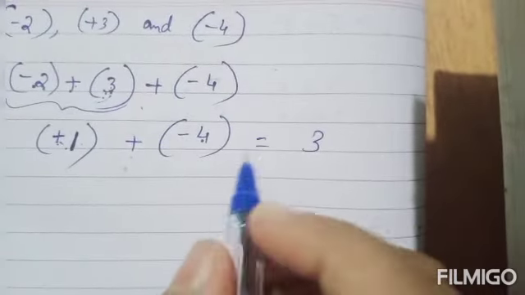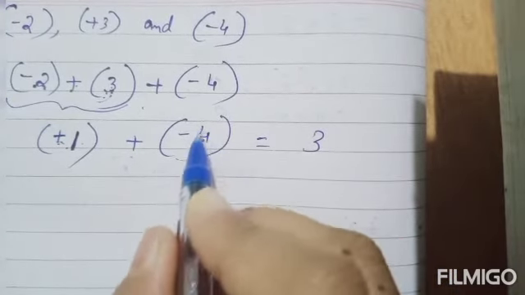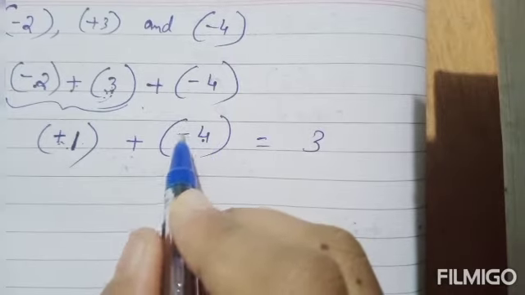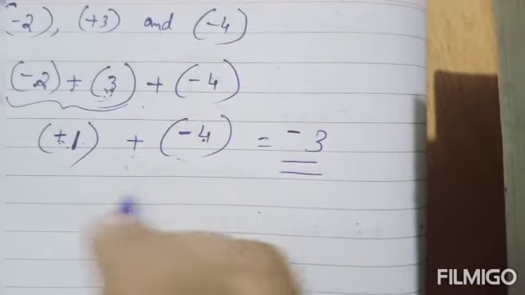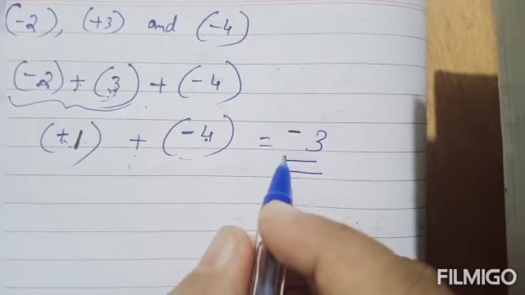Okay, now what is the sign? Greater integer, it is minus 4. Okay, sign of 4, it is minus. So in the answer also minus sign will come. Minus 3. This is the final answer. Okay.